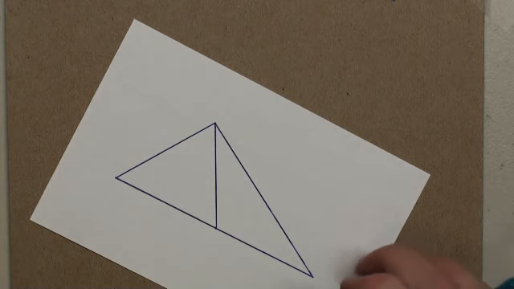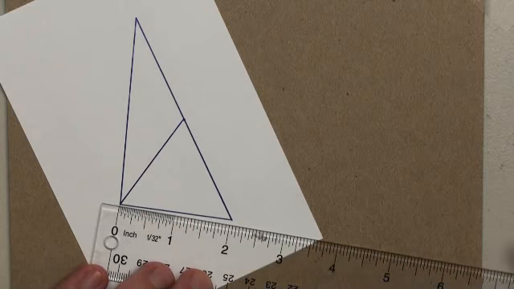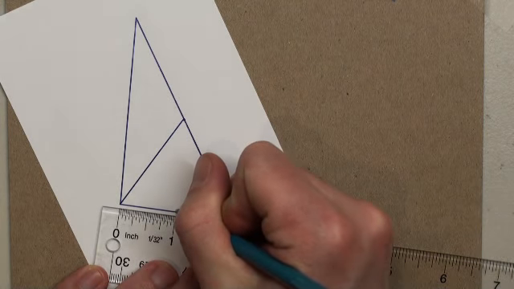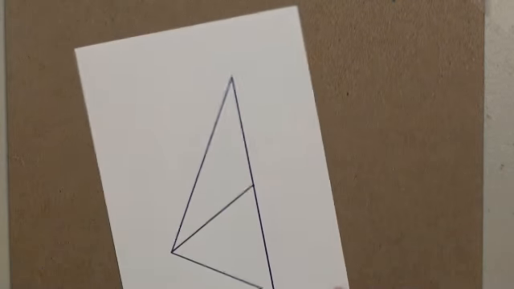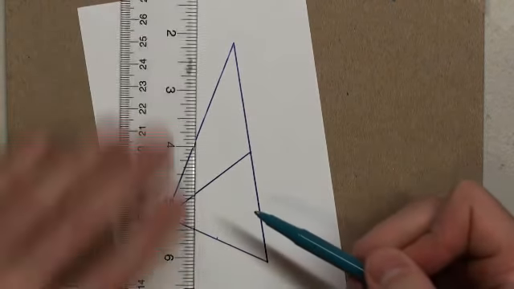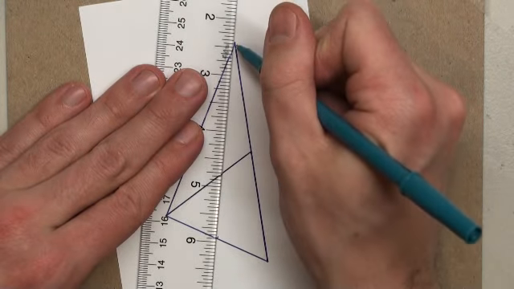Now, let's measure. This side was 2 inches, so right at the 1 is where this median is going to touch, from this vertex to the middle of this side. So this is our second median.